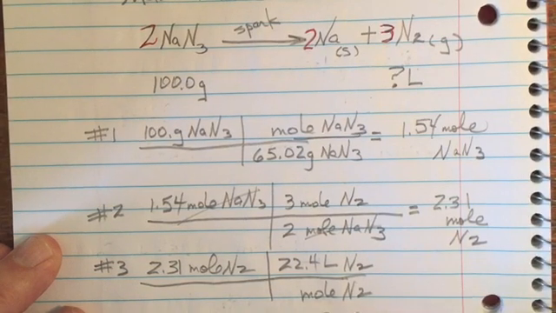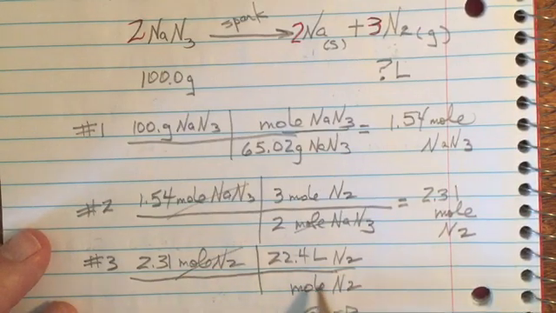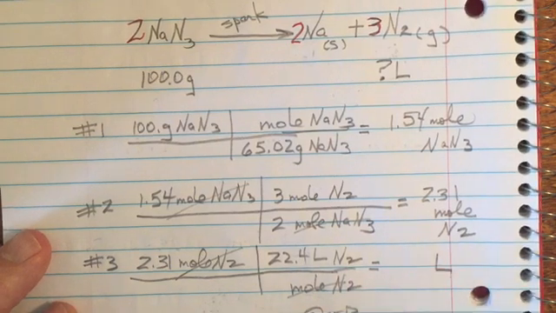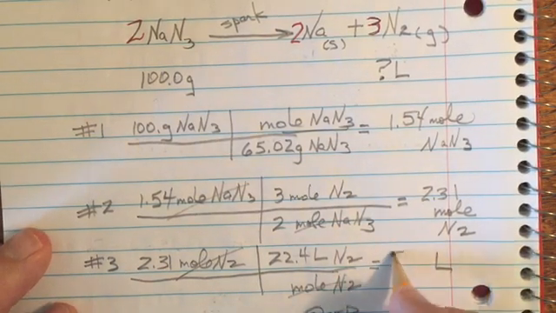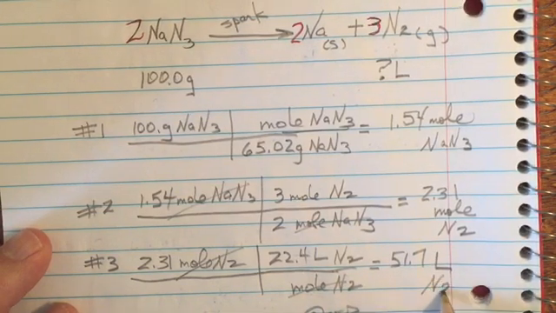That changes with temperature and pressure, but at standard temperature and pressure, it's always 22.4. My units of moles N2 cancel, and my final answer, I get 51.7 liters of N2.